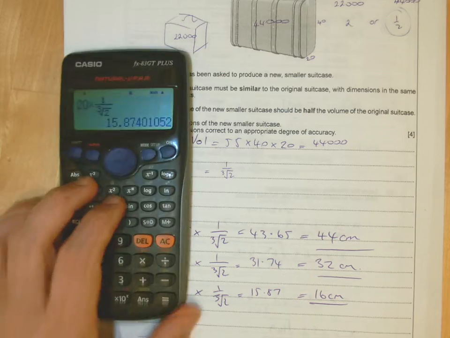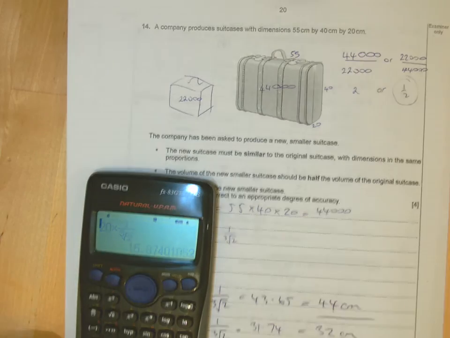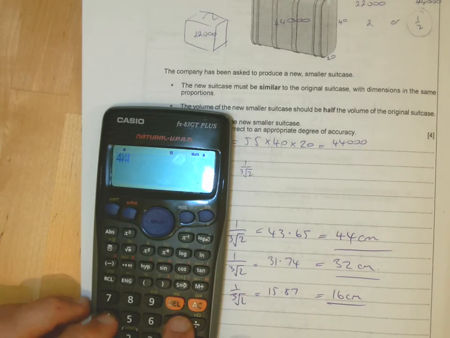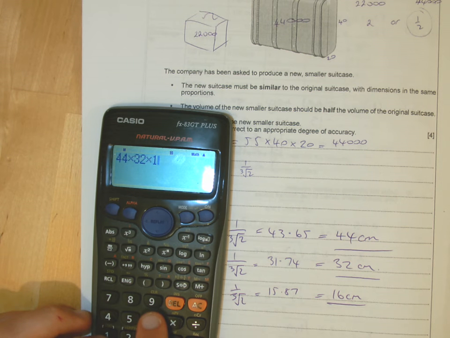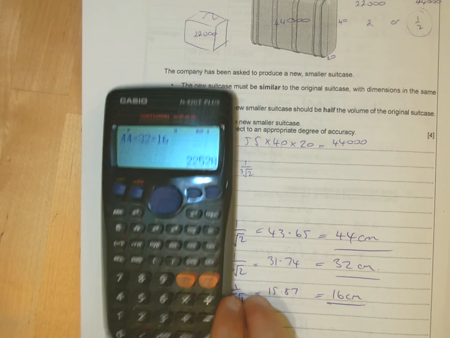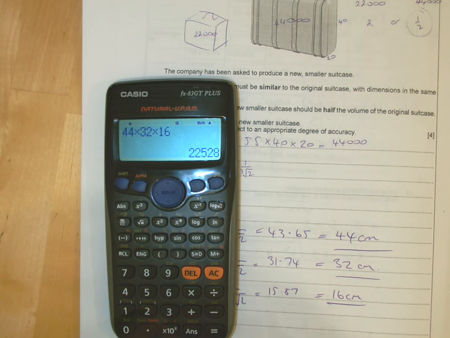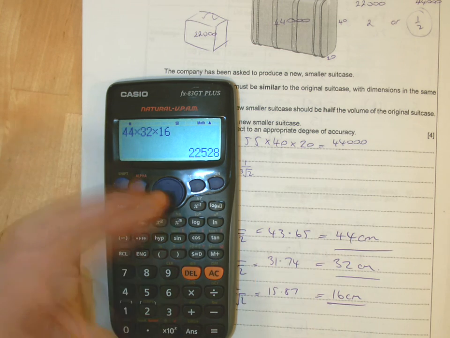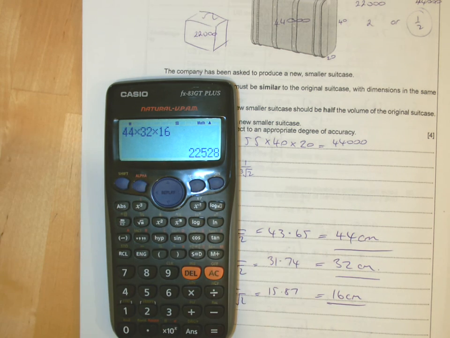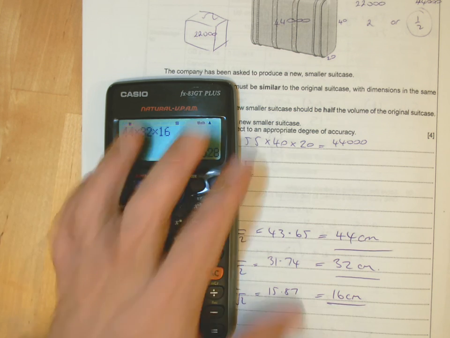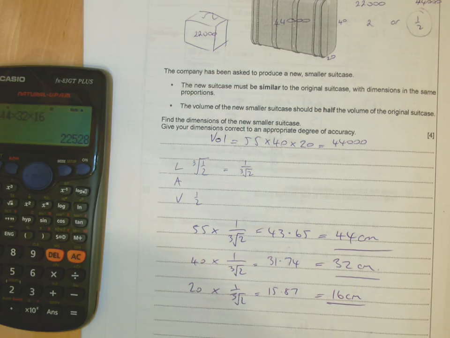And what I can do, I could actually work them out. I could multiply them together. Let's just see if that comes to 22,000. Press equals, and you can see that. There you go. So I can be confident in my answer. Of course, because I've rounded these, I'm not going to get the exact answer, but it's pretty close to what I want. So I'm happy with that, and that's exactly what they're looking for in the exam.